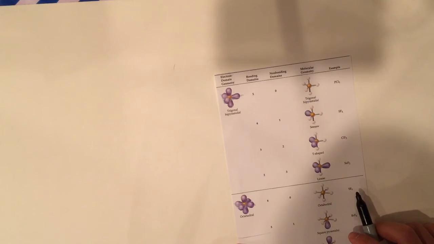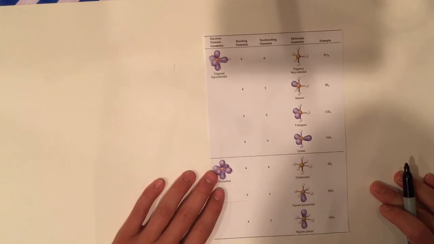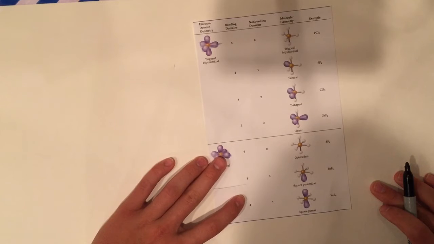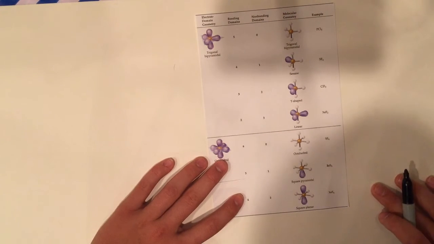And finally, with the octahedral, if you have 6 bonding domains and 0 non-bonding domains, the shape will be octahedral, and an example of that is SF6. If you have 5 bonding domains and 1 non-bonding domain, then the shape will be square pyramidal. And finally, if you have 4 bonding domains and 2 non-bonding domains, the shape will be square planar.